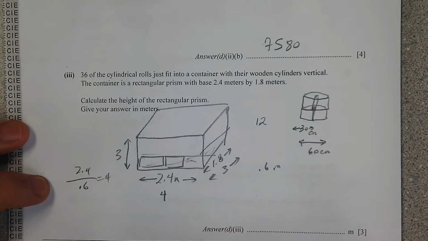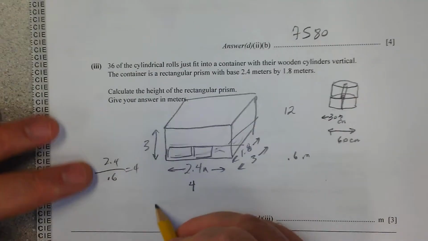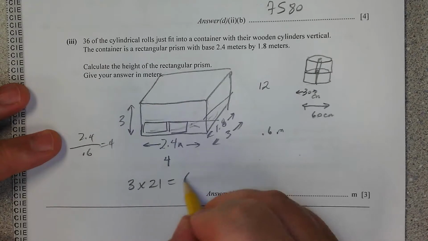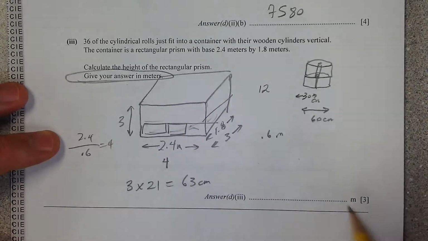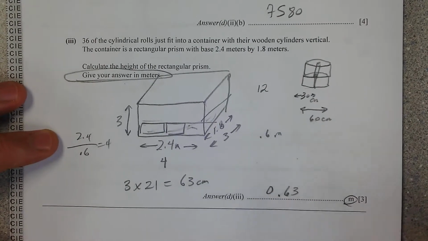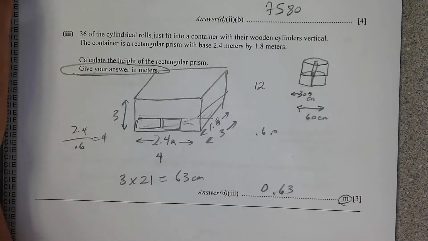And the height of each was 21. There's 3 high times 21, so that's 63 centimeters. Give your answer in meters, so 0.63 meters. It already has my unit there, so I don't have to write it. 0.63 meters, and yeah, we're done.